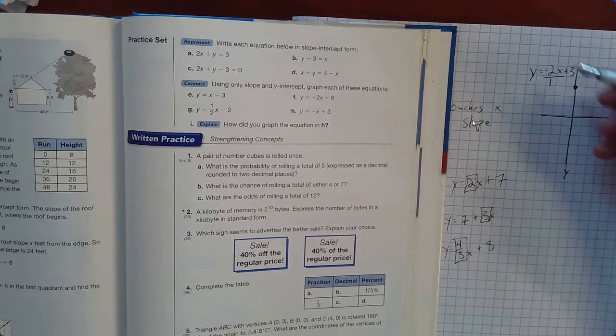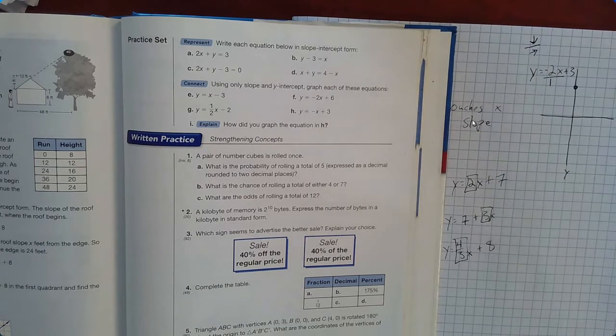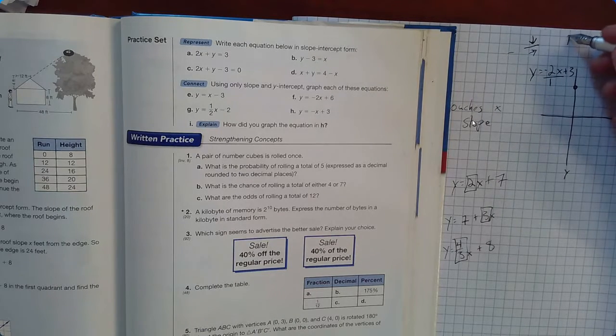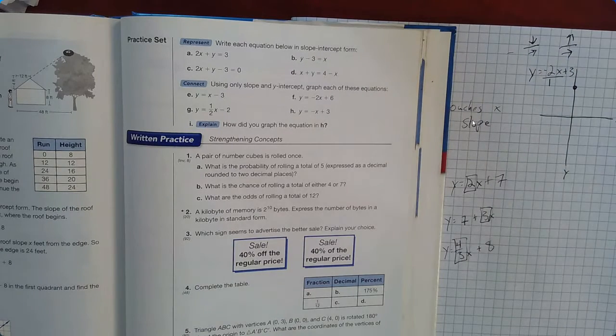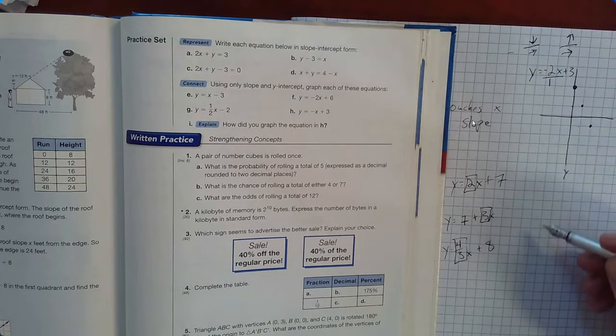Now I'm going to do rise over run. So this is the slope for a negative. Otherwise, it is up and over. So for this negative 2 over 1, I'm going to do down 2, 1, 2 over 1. Down 2 over 1. This is my y-axis, it is up or down.